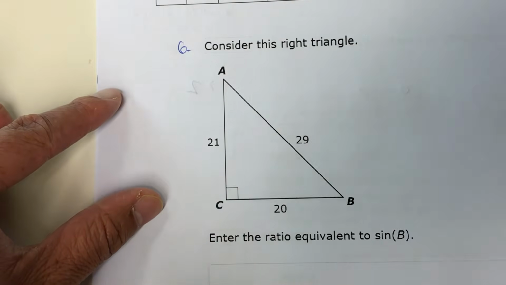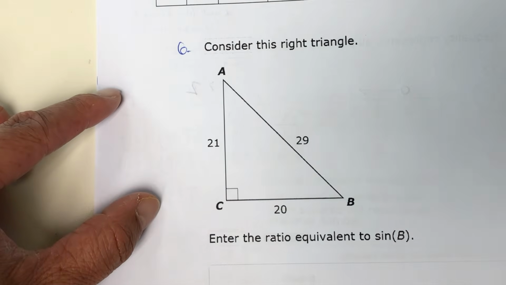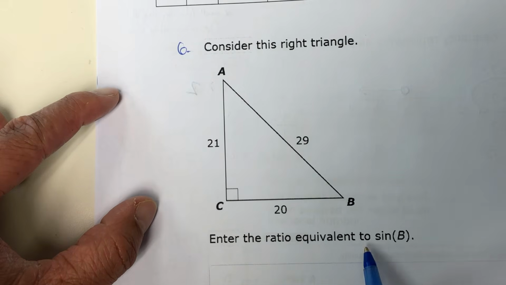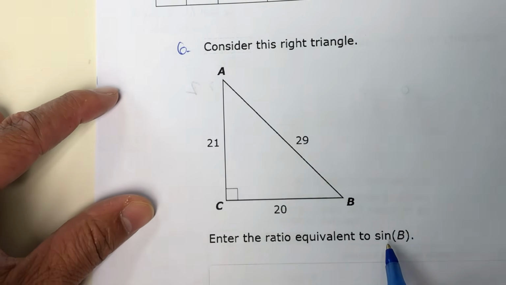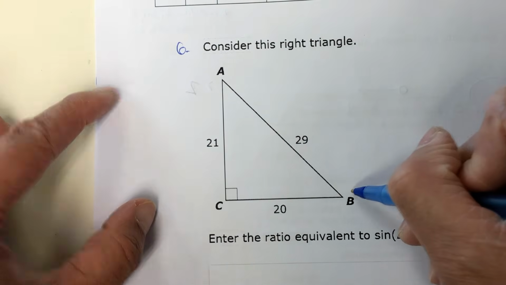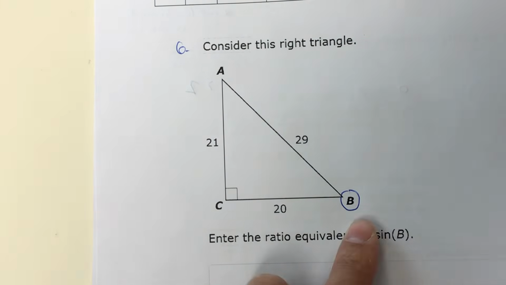All right, here's question number 6. Question number 6 says, consider this right triangle. Enter the ratio equivalent to sine of b. So I'm going to circle b here. And this is my starting point.